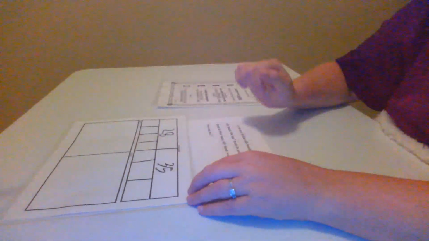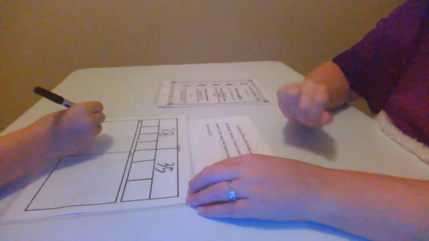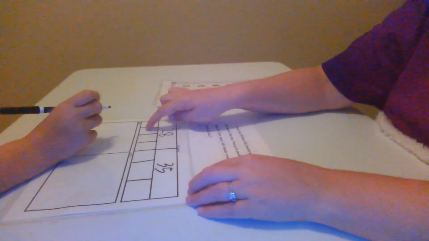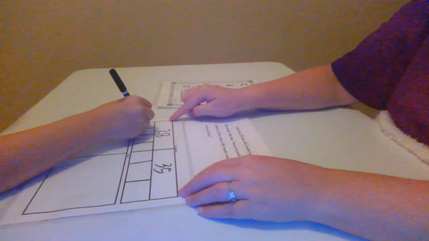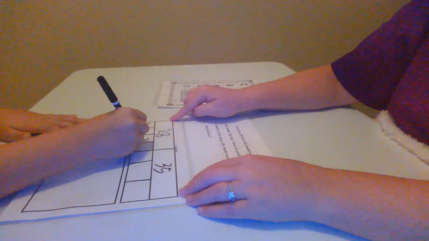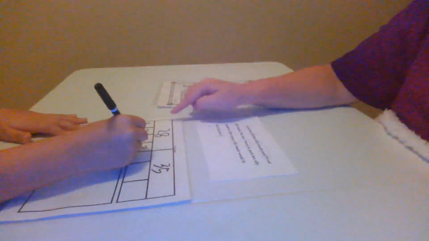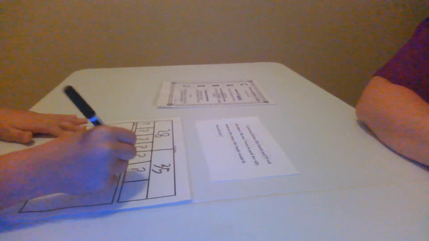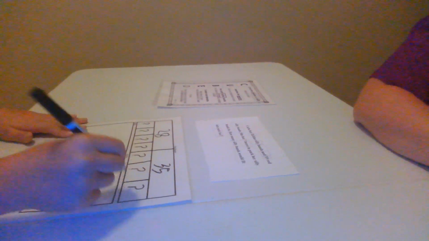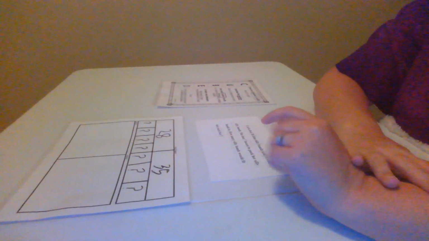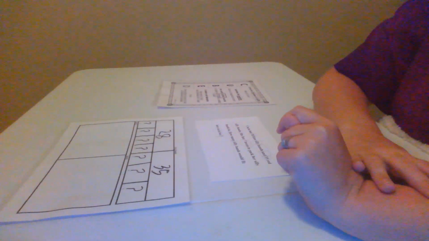Okay. Do we know how many go in each box? No. So remember, we're going to put our question marks there because that's what we're looking for, is the amount that goes into each box. So do you see how each box on our diagram has 7? Yes, ma'am.